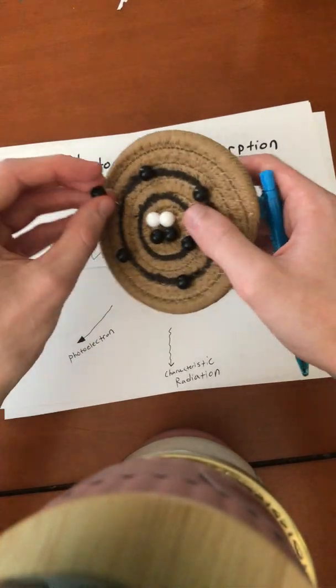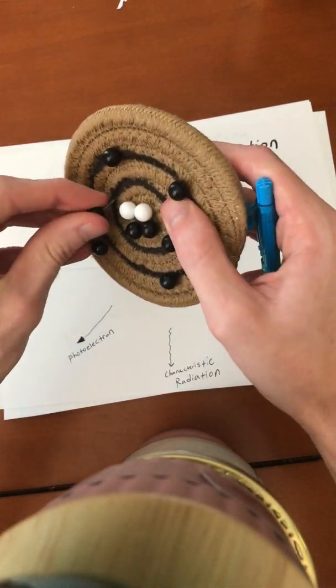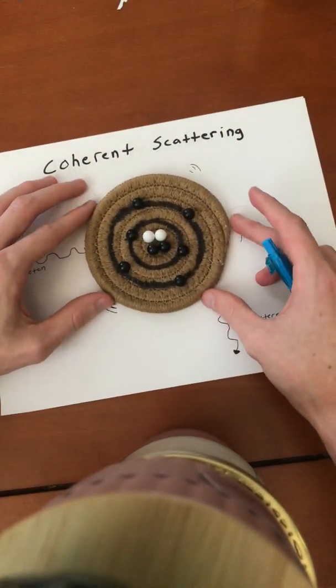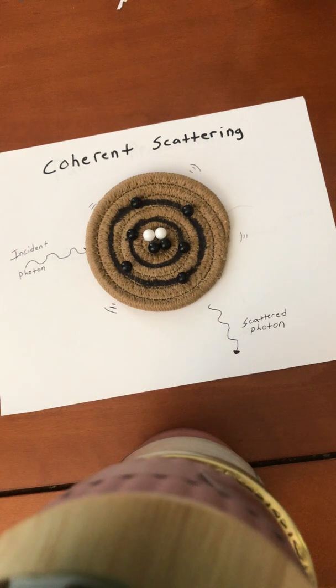Alright, so the third interaction we'll be looking at here is the coherent scattering interaction. This is a very low energy interaction, and it is the first of the last three that is not diagnostic. Compton and photoelectric were in the diagnostic range, and this one is not. This is also called classic scattering.